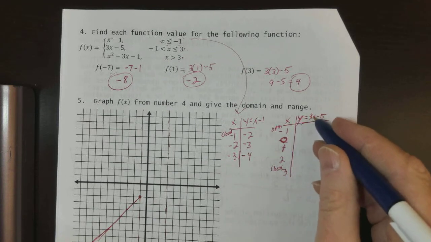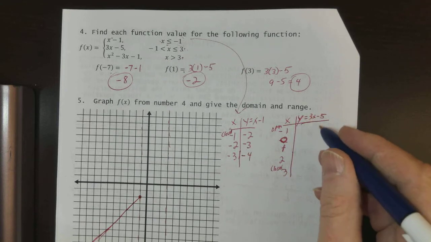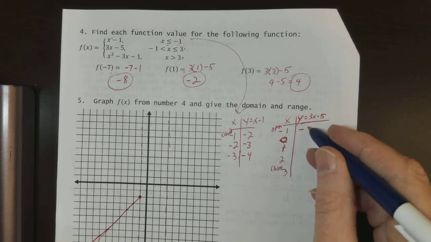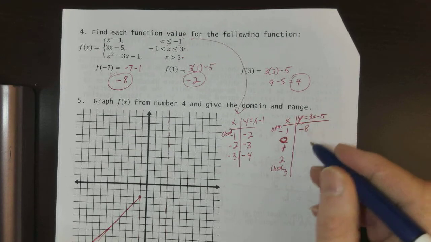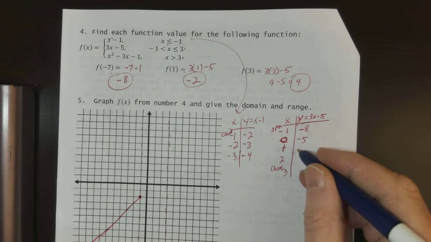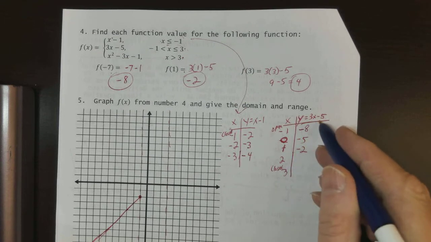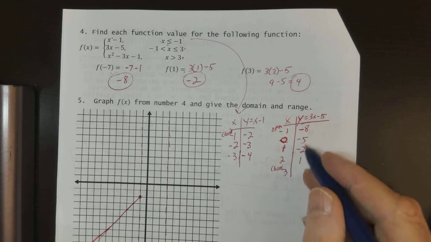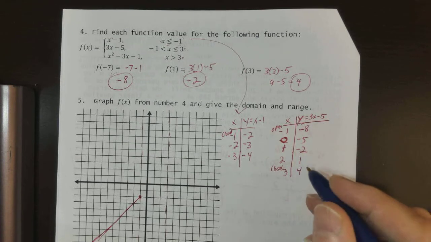-1 times 3 is -3 minus 5 is -8. So -1, -8, 0, -5, 3 minus 5 is -2, 6 minus 5 is 1, and 9 minus 5 is 4.